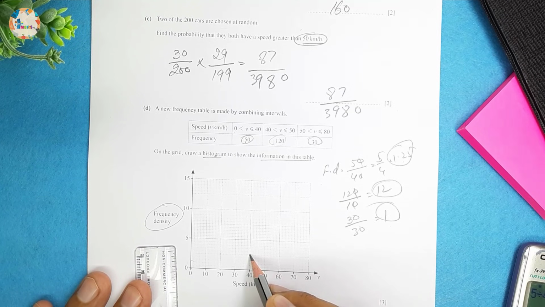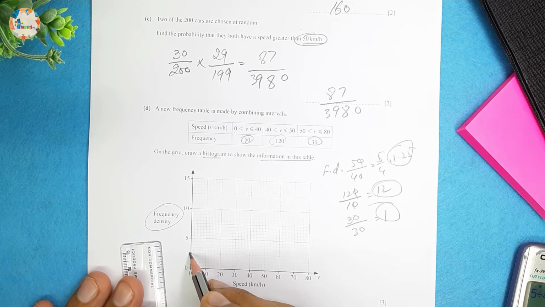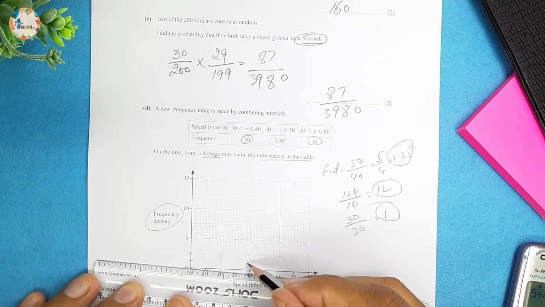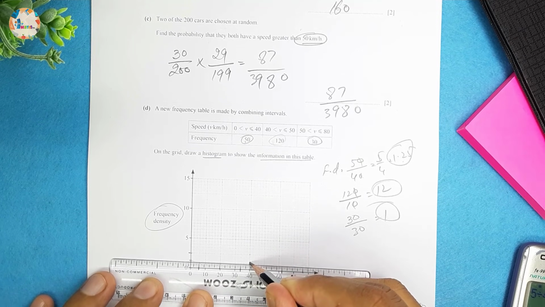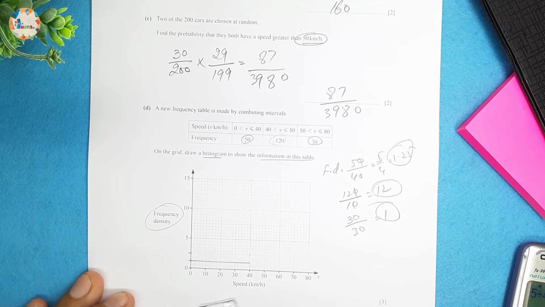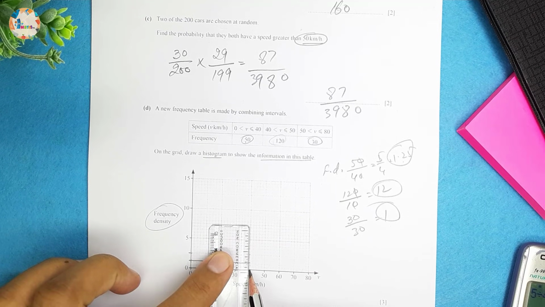So this is basically 5. So this will be 2.5. So half of this will be 2.5. 1.25 will be half of this. So this will be the middle of this one. Up to 40 will be this width. Hopefully you are able to see.